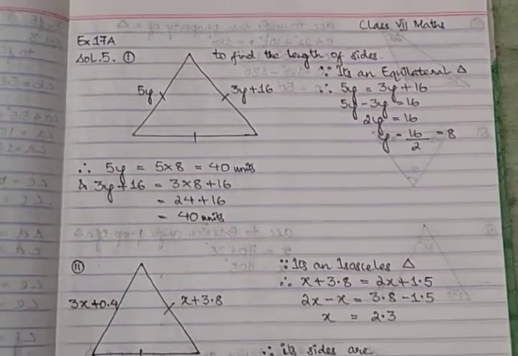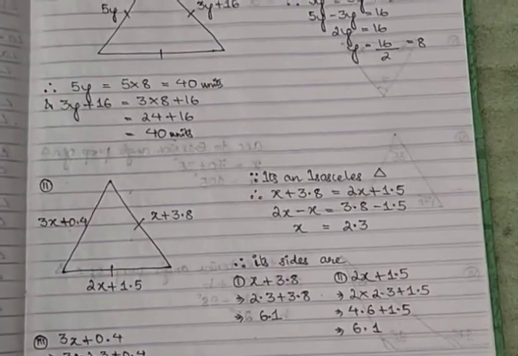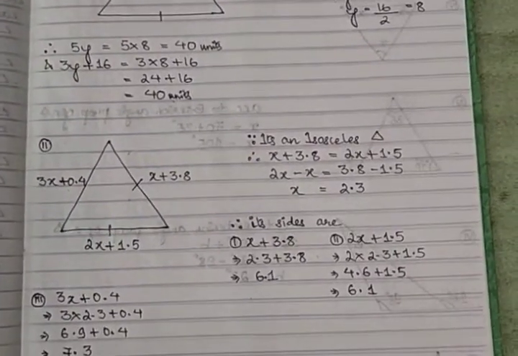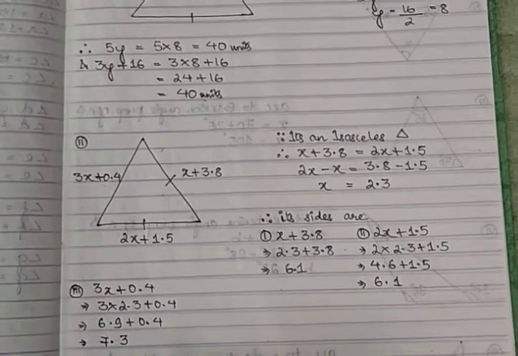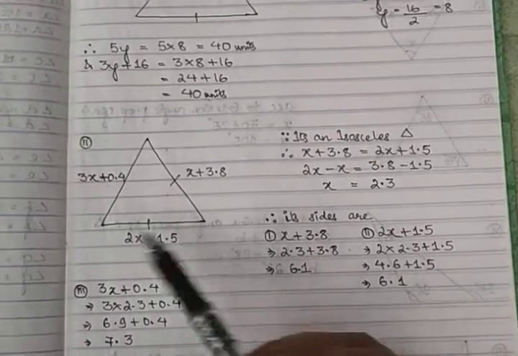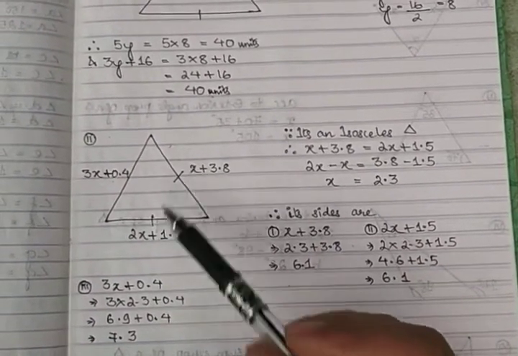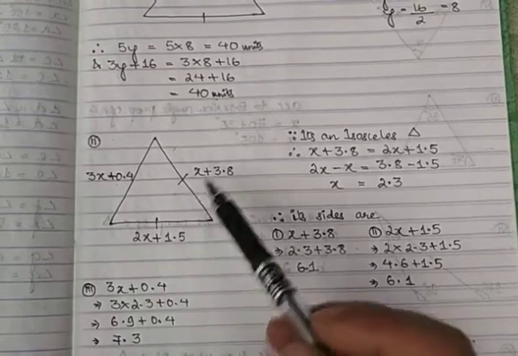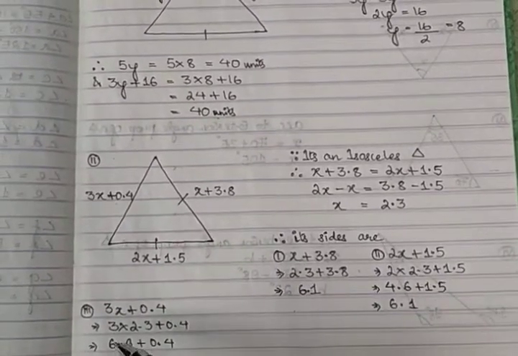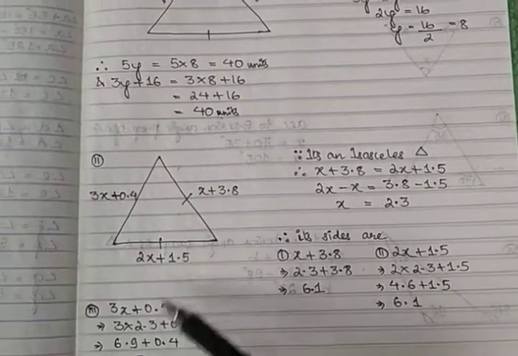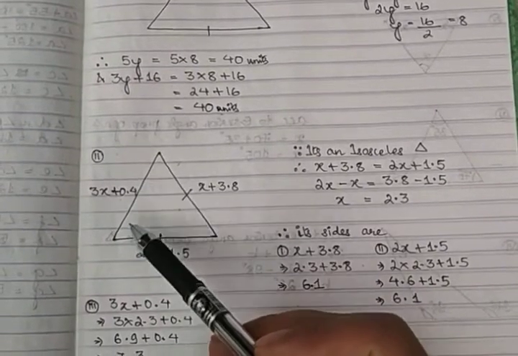Okay, so let's go to the next one. So here what do we have in the next one is, now see, let's first look at the figure. So we got a triangle. Okay, now 2 marks. What does 2 mark mean? So it's an isosceles triangle, simple. That means these two sides are equal, isn't it? See, because the third side doesn't have any mark.